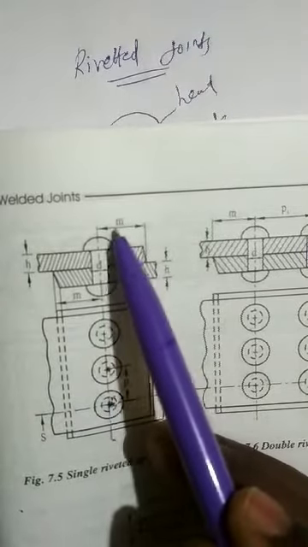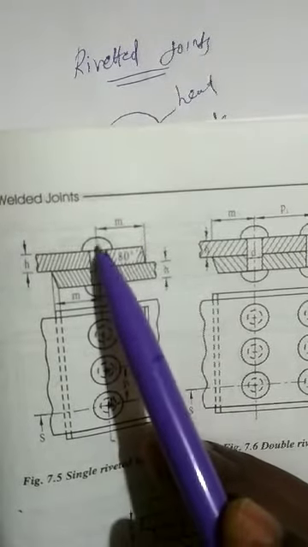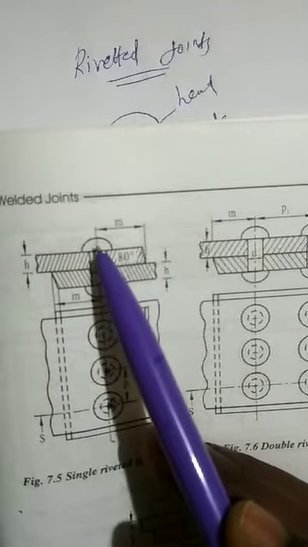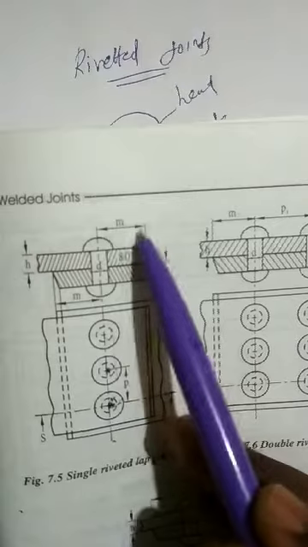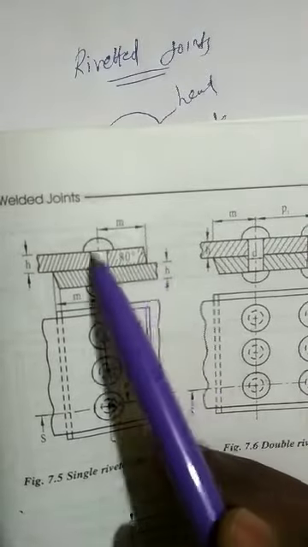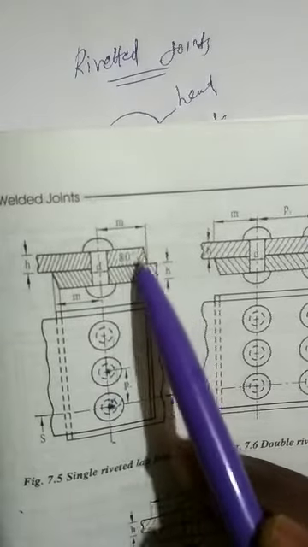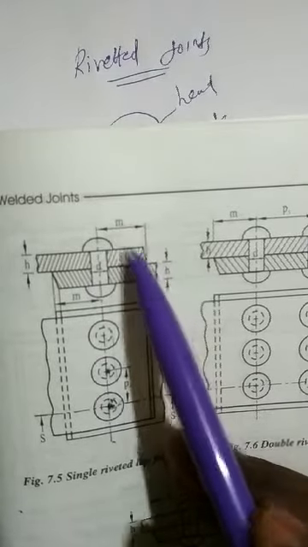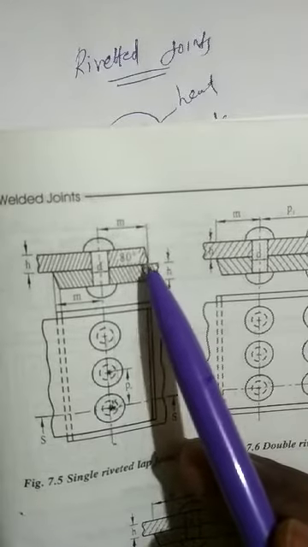Now look at here. Here you can see M. M is known as margin. This is a gauge line. The distance between the gauge line and the edge of the plate is known as margin. See, this is the edge of the plate, and this is the gauge line. Here there is only one gauge line, the external gauge line. The distance between the gauge line and the edge of the plate is known as margin.